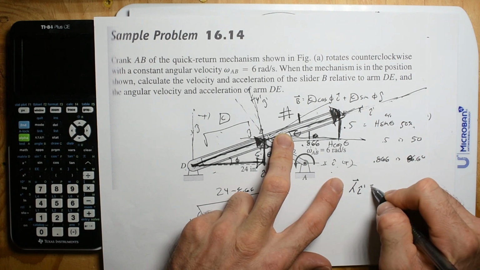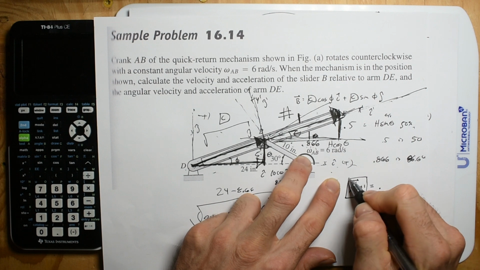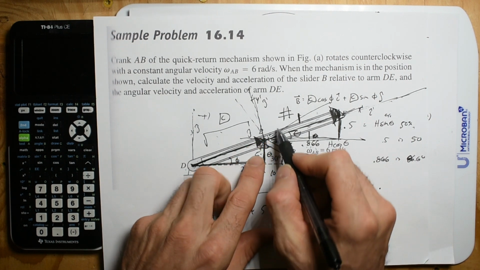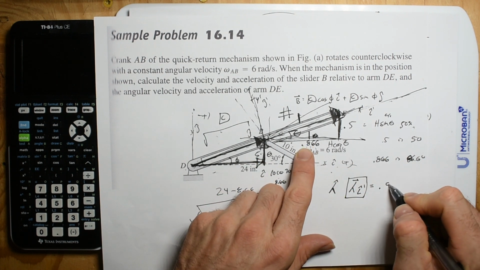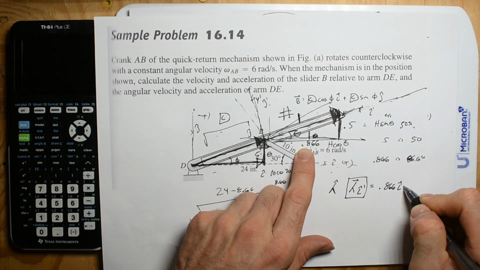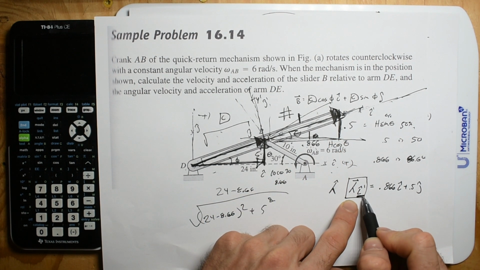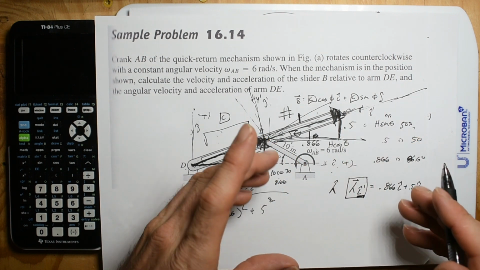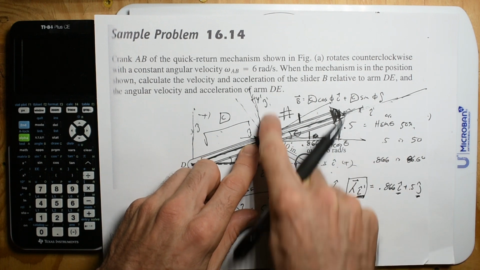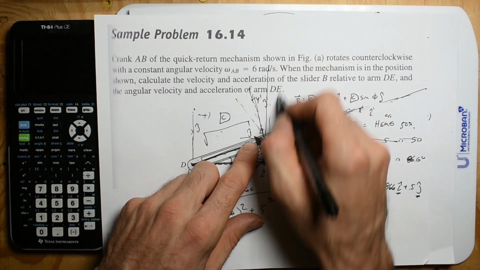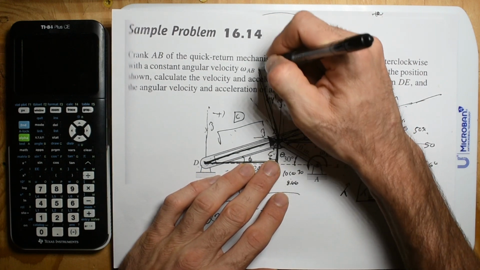So there it is. Even though it's in the prime direction, check this out: it's still going to be 0.866 i hat plus 0.5 j hat. That's what I'm getting at. It's in the prime direction, a unit vector in that direction, but we denote it by its original Cartesian coordinates, just the normal x and the normal y.